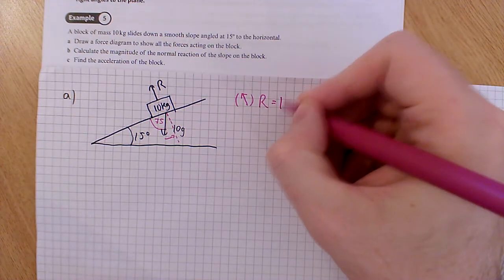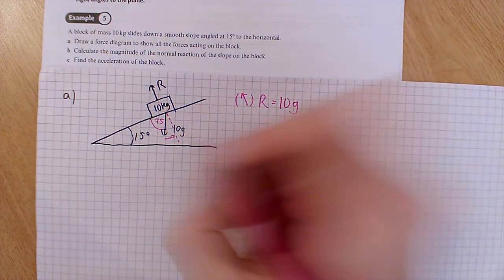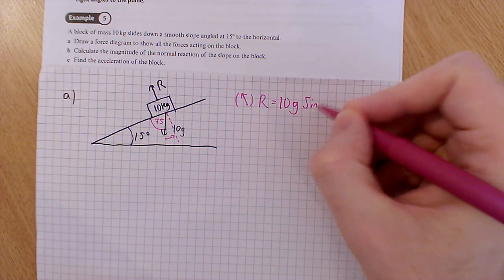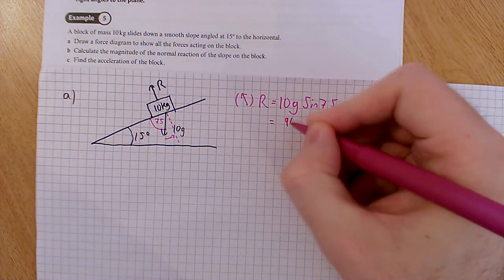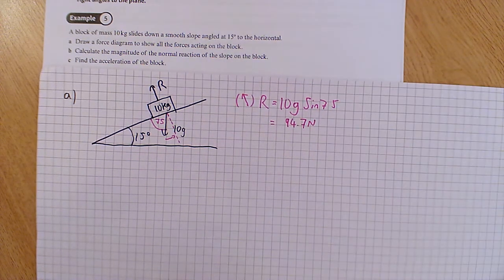And as we saw last lesson, that's going to give us 10g, the size of the force, but then it's going to be sine 75 because we've moved away. And we can pop that into our calculator, and that will tell us the normal reaction force on the table. So this is 94.7 to 3 significant figures.